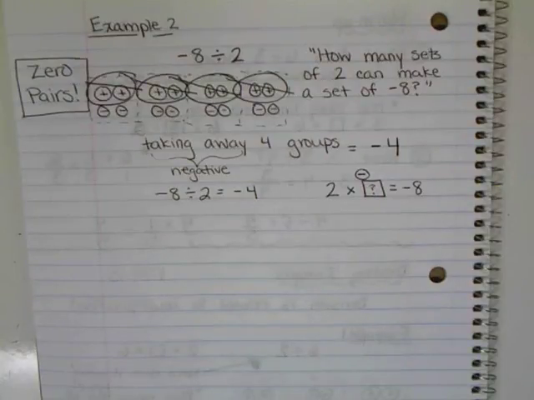Are we feeling okay so far? I couldn't make a set of negative 8, so I had to add my zero pairs, and I wanted to end with negative, so I took away my positives. So I'm actually taking away, which means I'm going to have negative 4 sets.